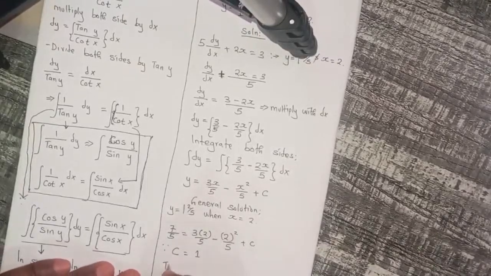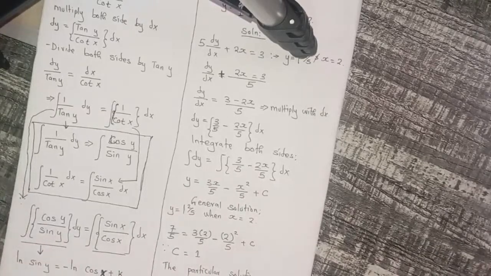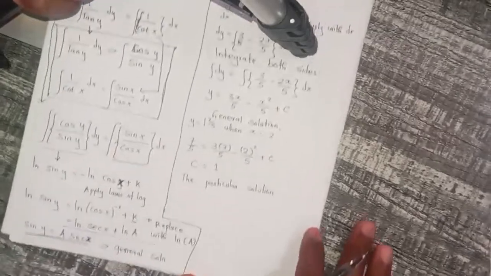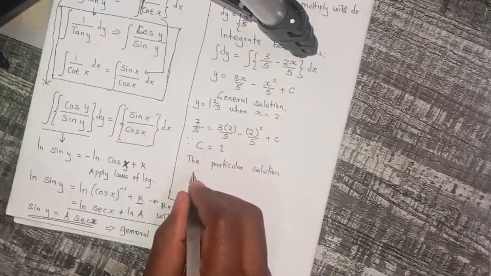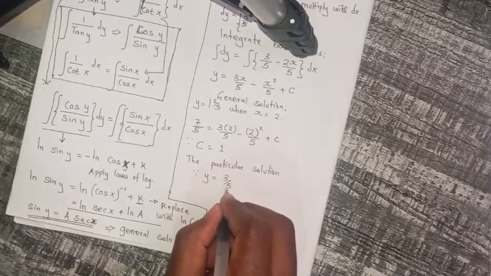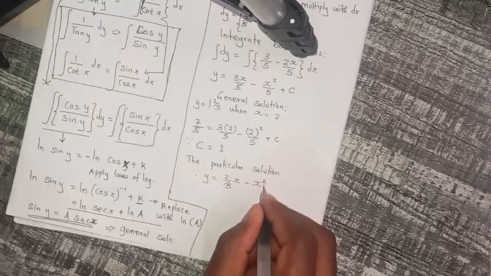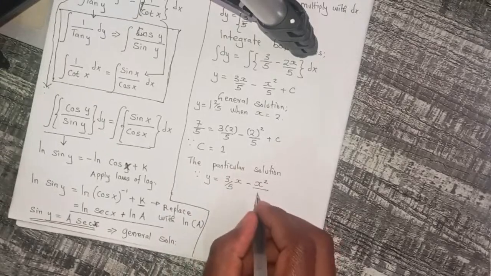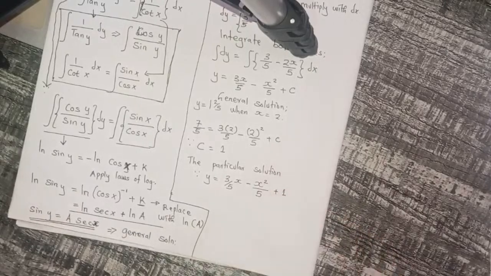Therefore the particular solution will be y equals 3 over 5 of x minus x squared divided by 5 plus constant 1.